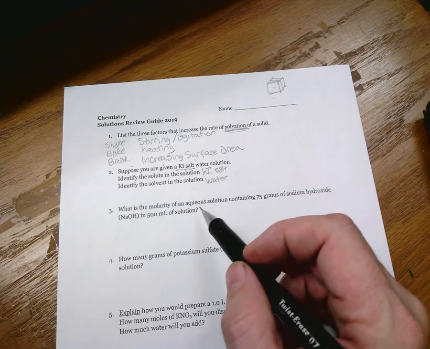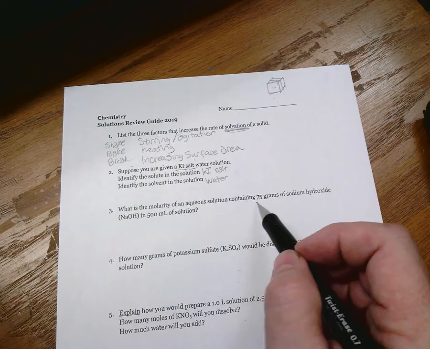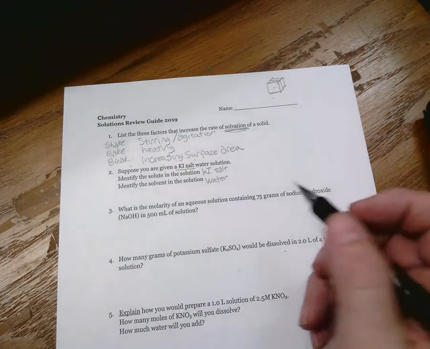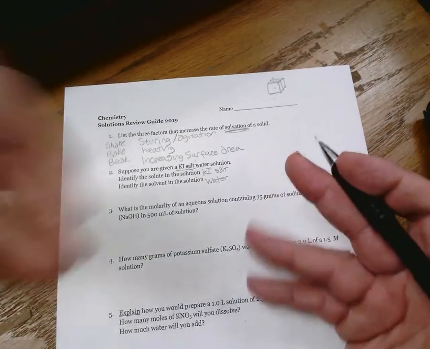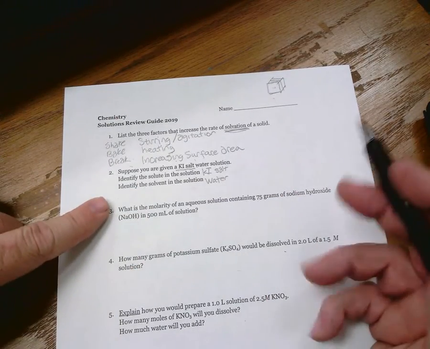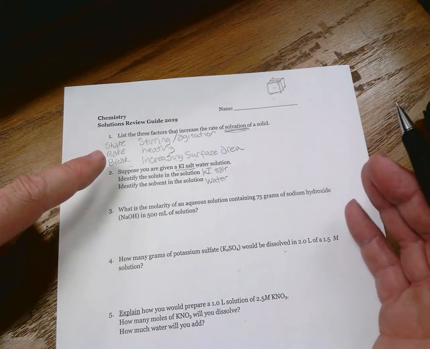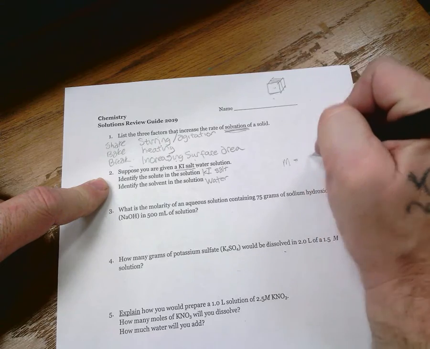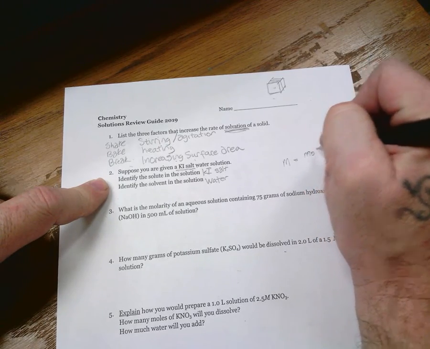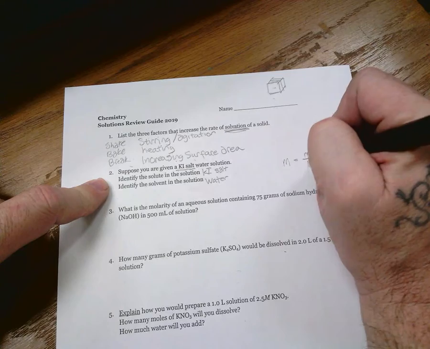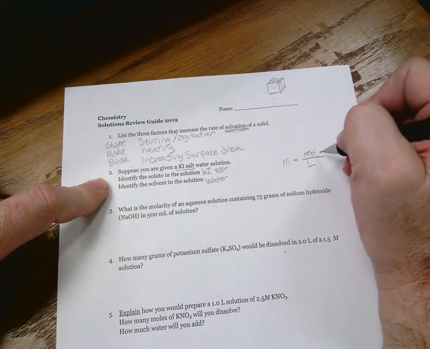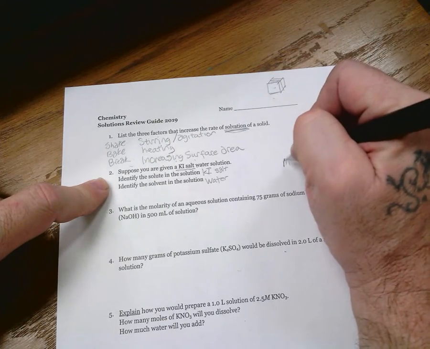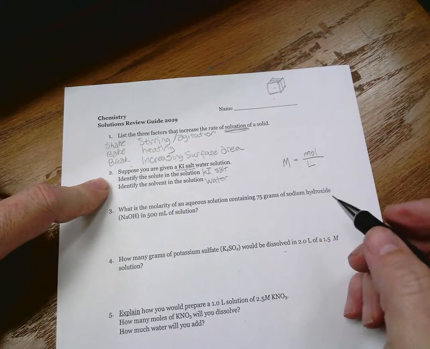All right, what is the molarity of an aqueous solution containing 75 grams of sodium hydroxide in 500 milliliters of solution? First thing you have to know to do a problem like this is you have to know what they're asking. Like you have to know if they're asking for a molarity, which we know the formula for: moles of solute over liters of solution equals molarity. That's big M. Little m is something different in chemistry.